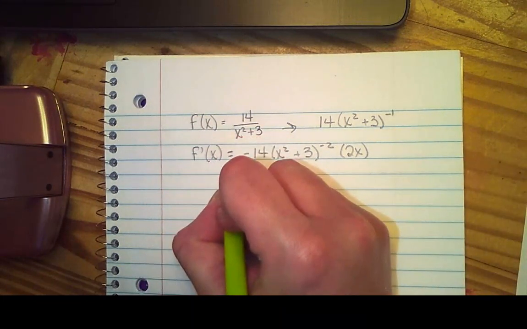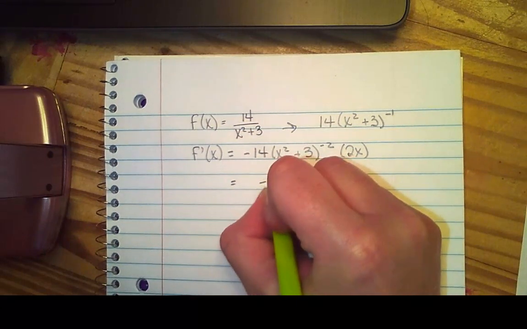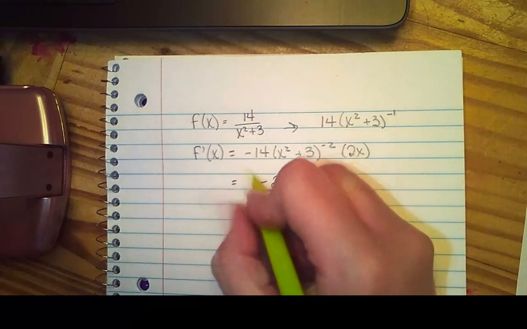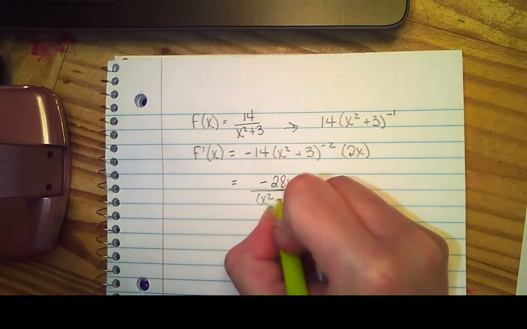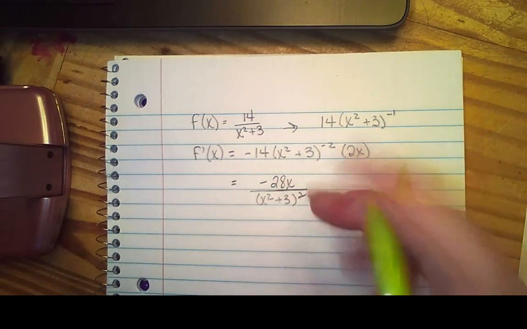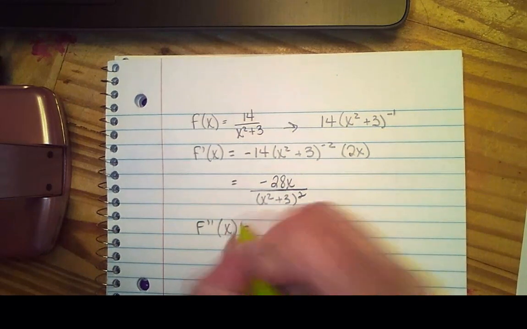Okay, so my first derivative cleaned up is negative 28x over, remember that drops down, so I've got x squared plus 3 squared. So again, this would tell you increasing, decreasing, maxes and mins. My second derivative, I'm going to use quotient rule.